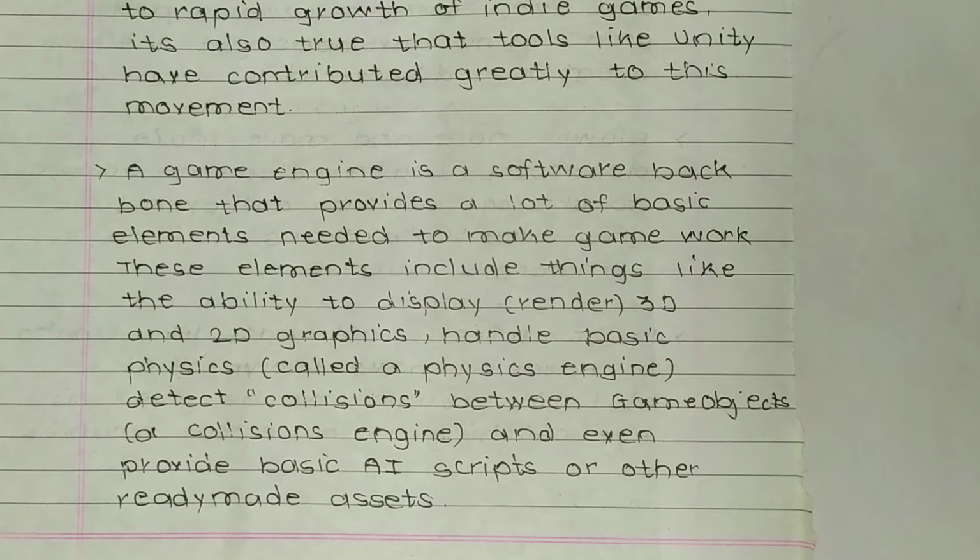If we are colliding with an enemy, our character will be shaken. That is collision between game objects, or the collision engine. And it even provides basic AI scripts or other ready-made assets.